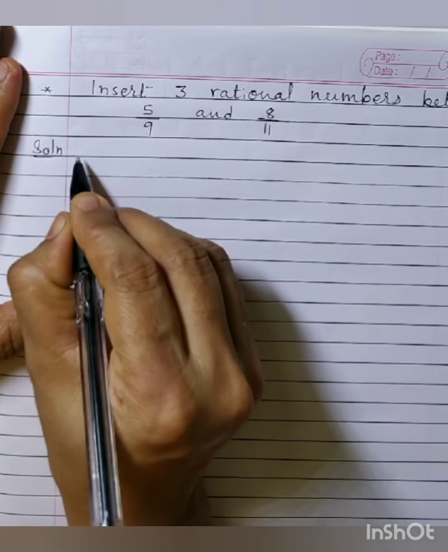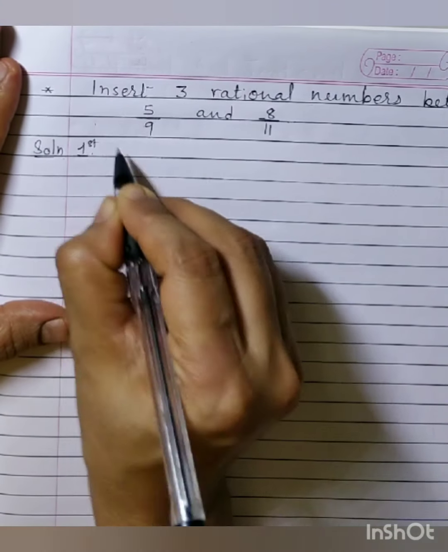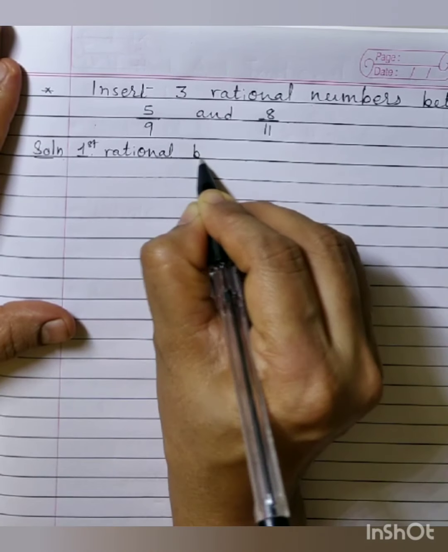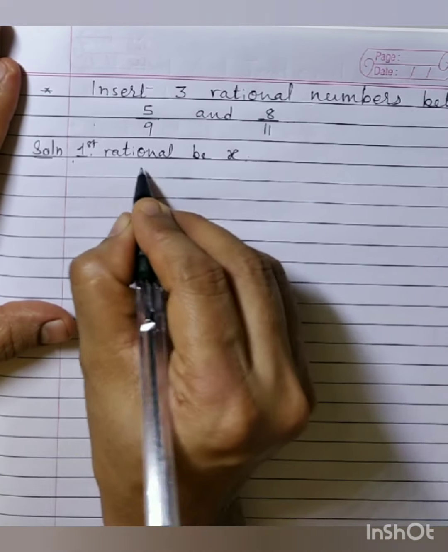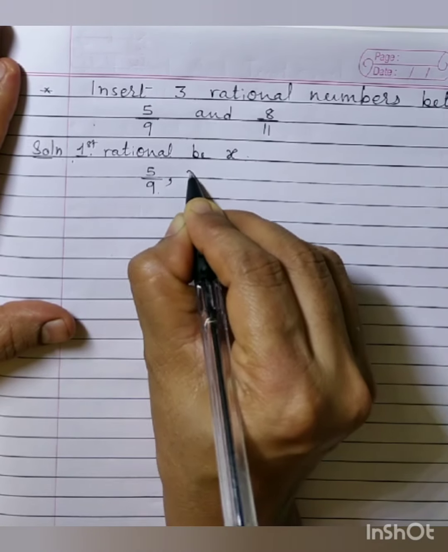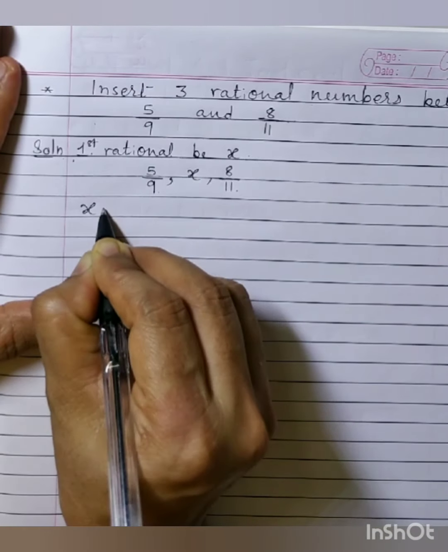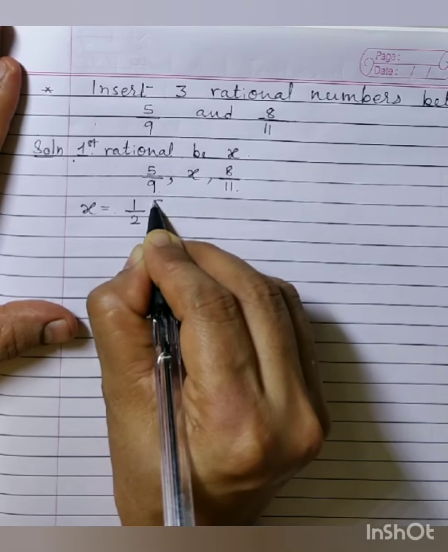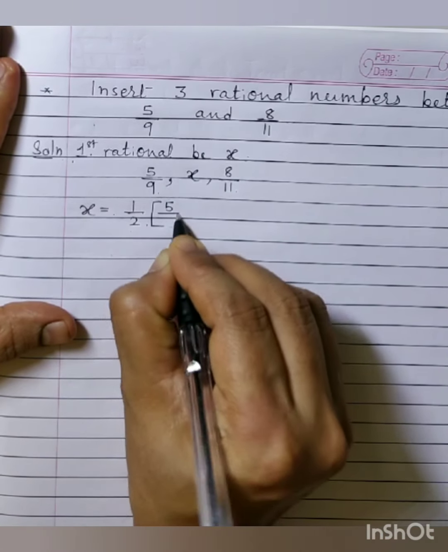3 rationals I have to find. So I will be first introducing the first rational number. Suppose I take it as x. So where will be the position of this x? It will be between 5 upon 9 and 8 upon 11. So following the concept of average, it will be the two numbers added, divided by 2. So I'll write it multiplied by half. Since they are fractions, I'm doing it like that.